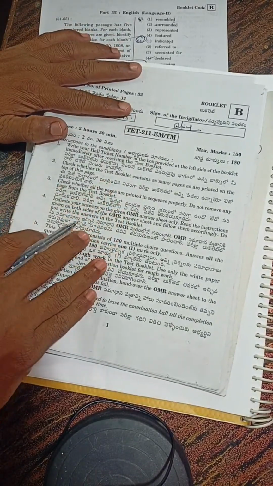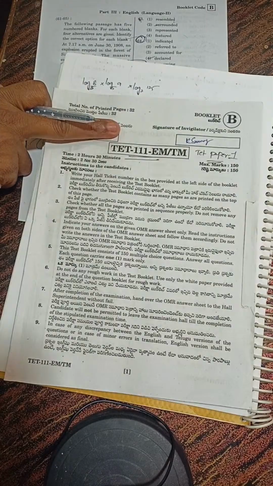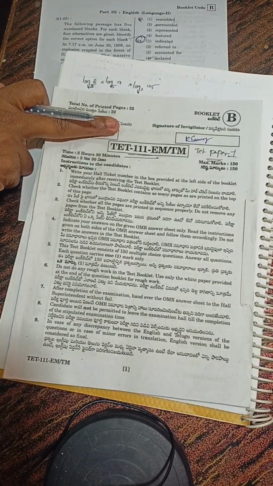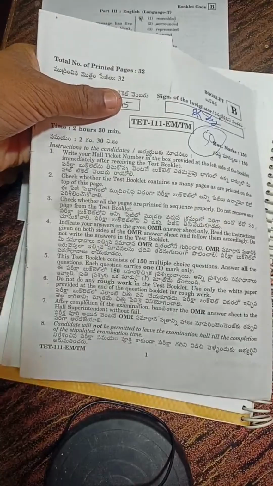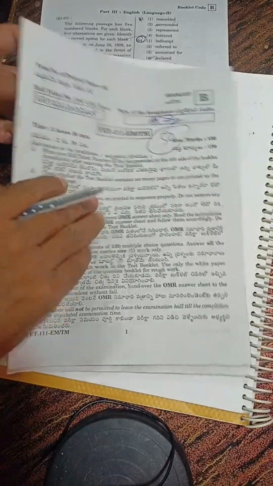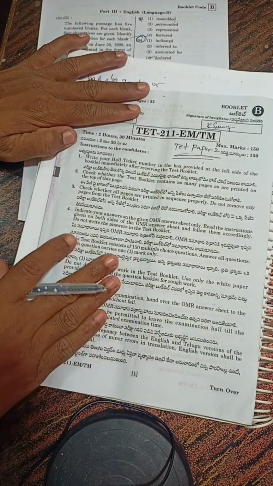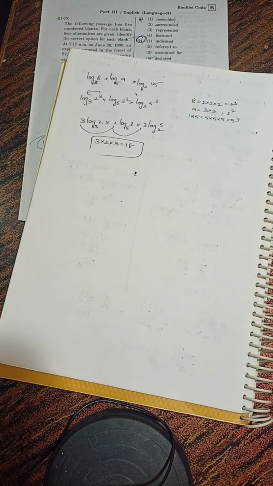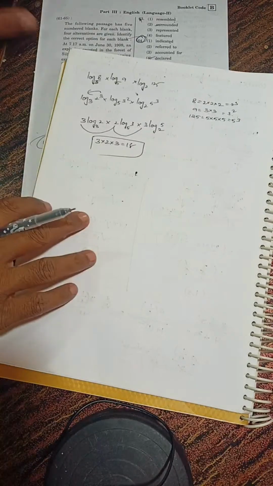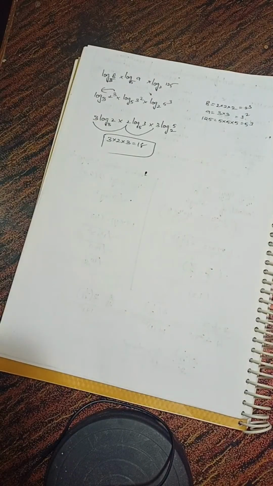So this is one of the Tet papers. This is the second Tet paper I am having. So I am having a Tet paper 1 also, and this is also one of the Tet paper 1. So 1, 2, 3 papers, and this is the fourth Tet paper. That's it. These are the Tet question papers.